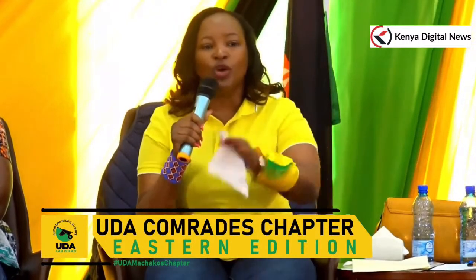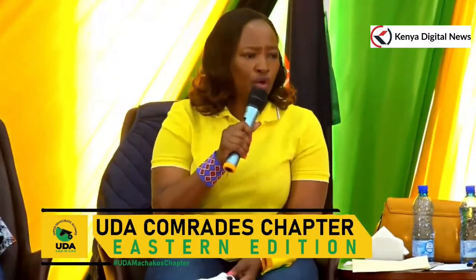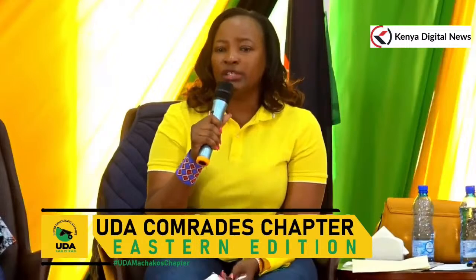And the UDA party gave me a ticket, of course after doing what most of us do in this region, the rounds of asking around. But then I was too small, too young for them. That is the other thing you need to know. The only place I got an opportunity to vie was in UDA. But I didn't come out as a politician with no clue of what is happening after the politics. And that is how I got an opportunity to serve.